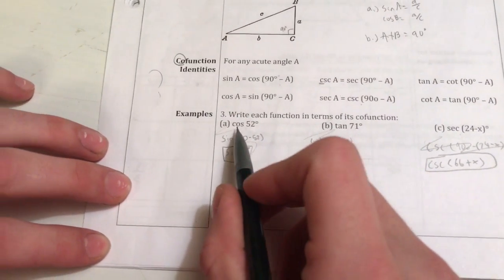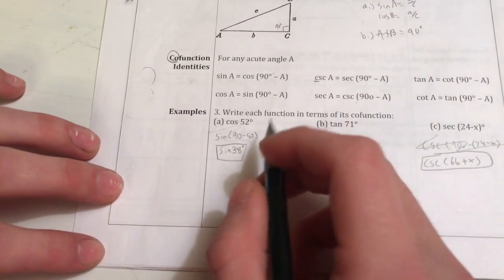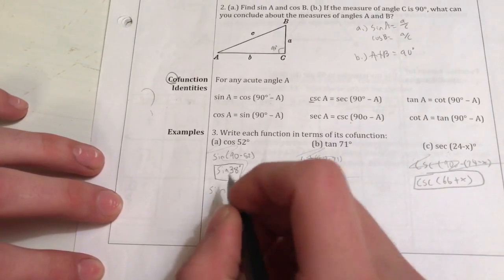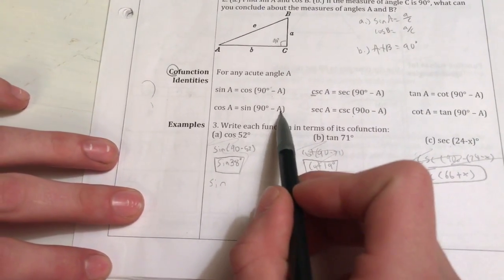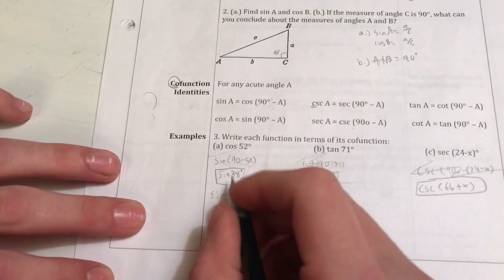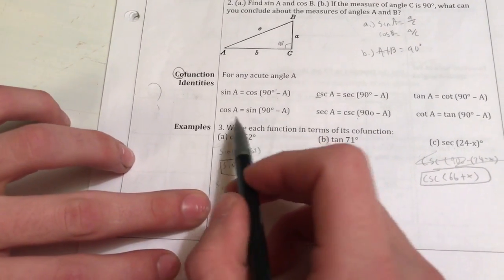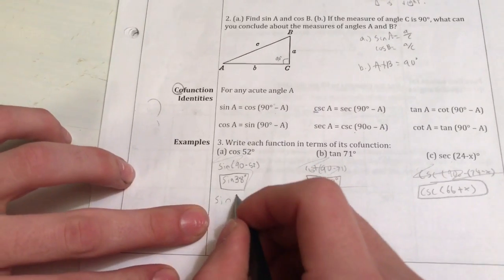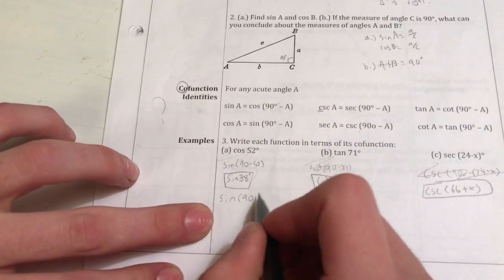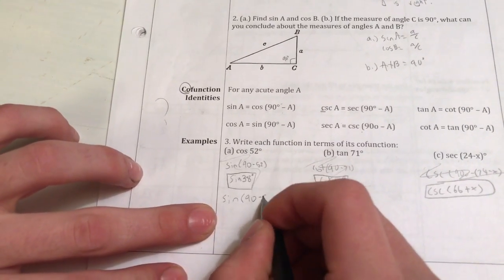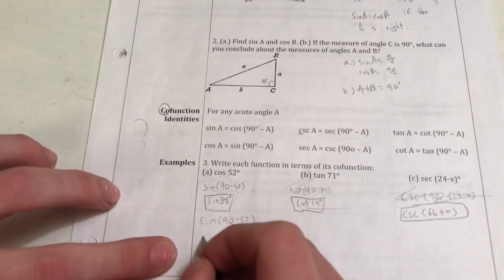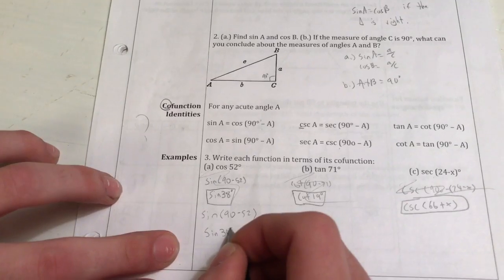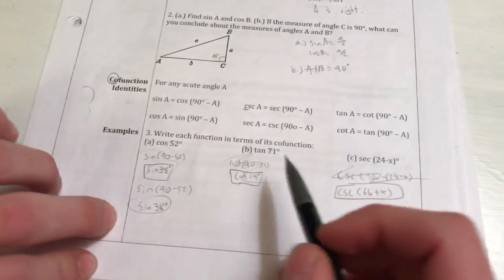Okay, so since it's cosine, we're going to do the opposite, which is sine. A equals 52, so all we have to do is plug in. We do sine, because it's the cofunction, as said right here. So 90 minus A, which is 52, equals 38. So sine of 38 degrees is your answer.